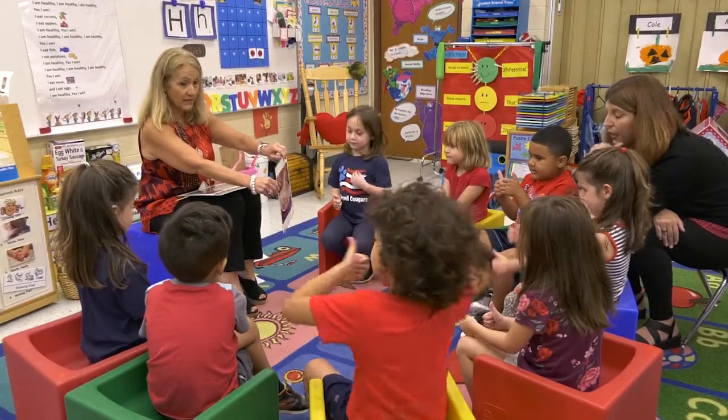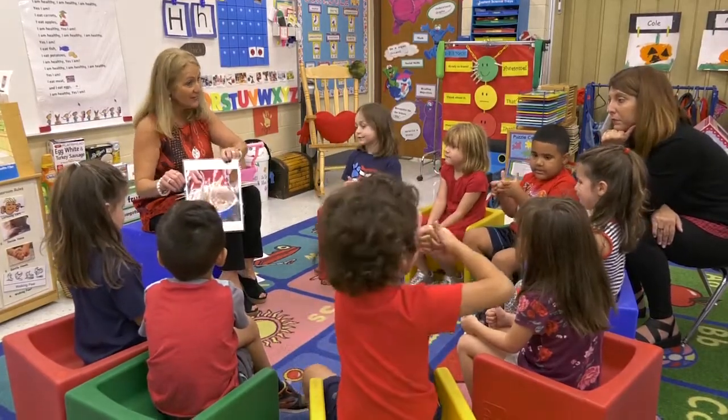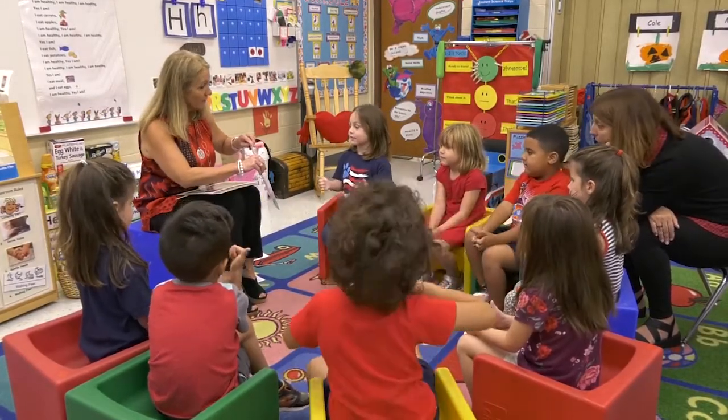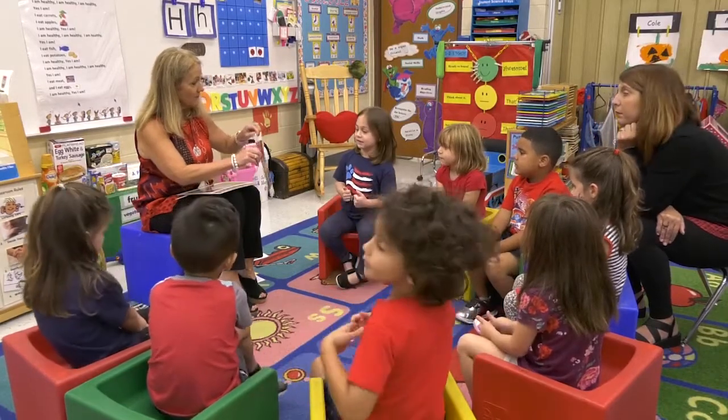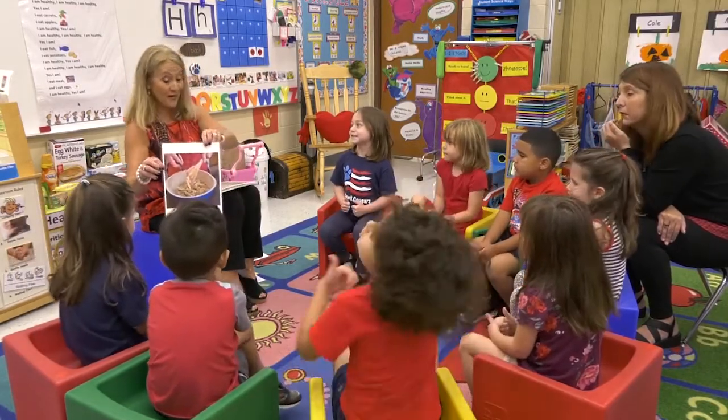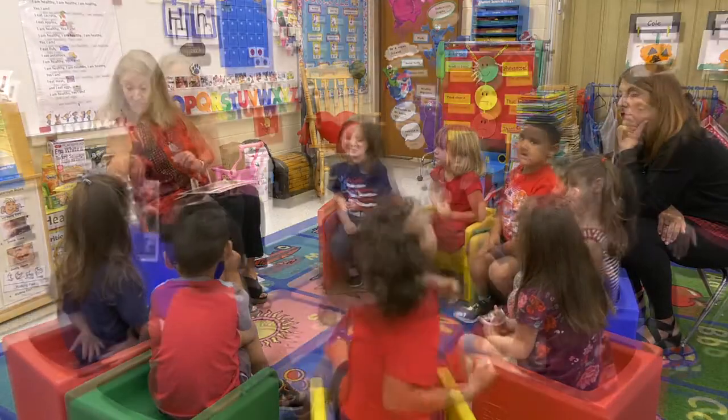Thumbs up or thumbs down? Let me see. What is happening, Harper, in this picture? They're mixing chocolate cookies. Cookie dough. Yes, you're right.